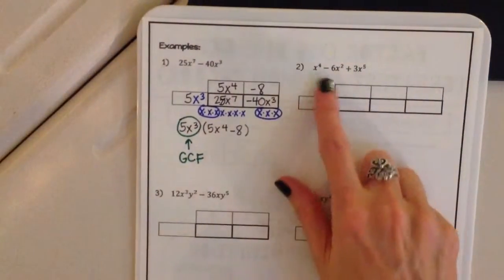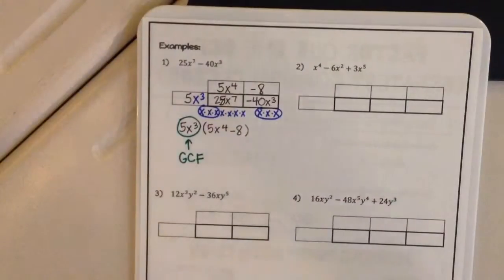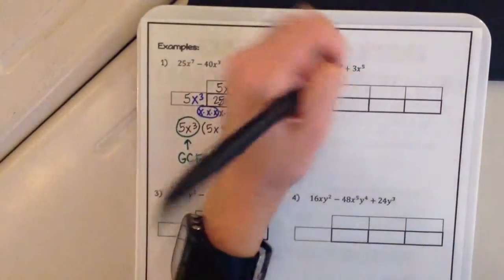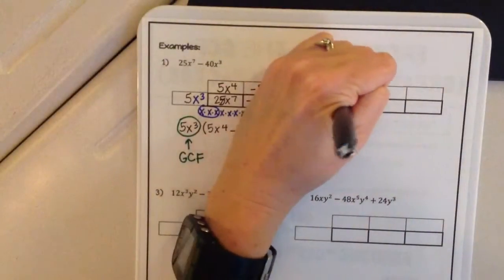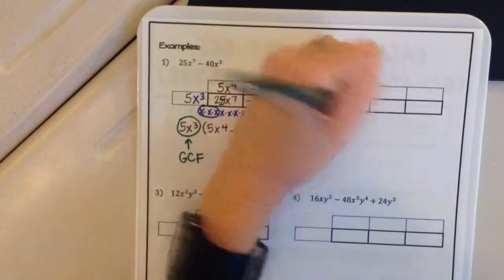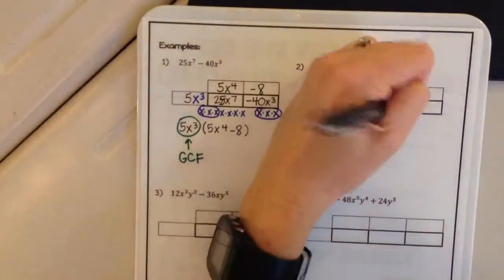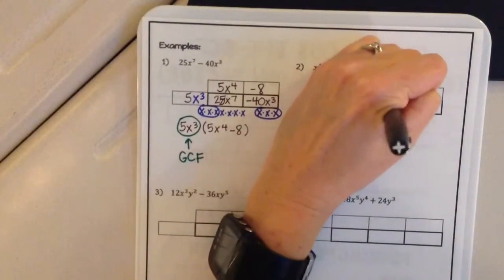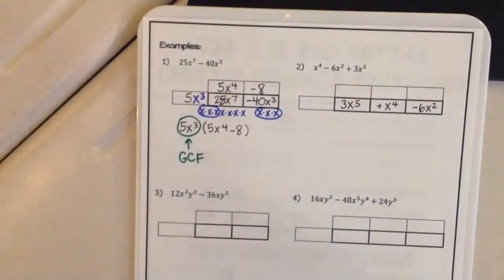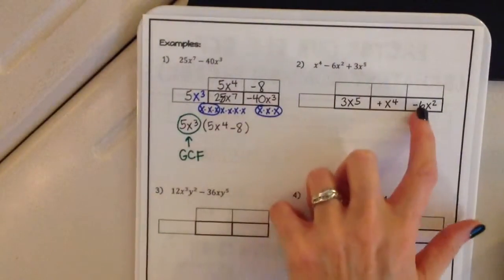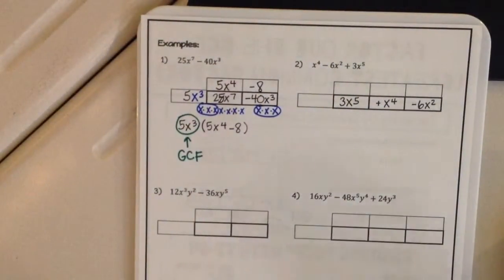All right, let's look at the next one. So I want to factor x to the fourth minus 6x squared plus 3x to the fifth. I'm actually going to write this in standard form, in order of degree. So 3x to the fifth would come first, plus x to the fourth minus 6x squared. Okay, so the first thing I want to do is look at my factors. I've got 3, 1, and negative 6 as my coefficients.